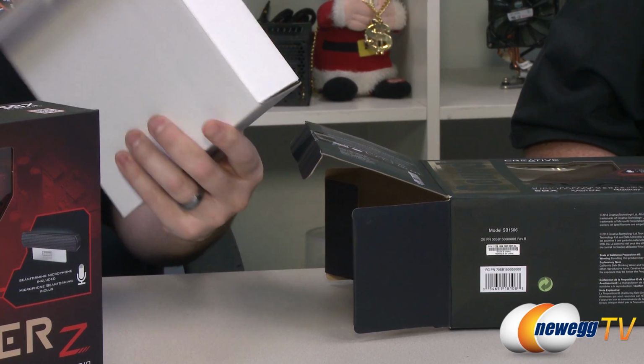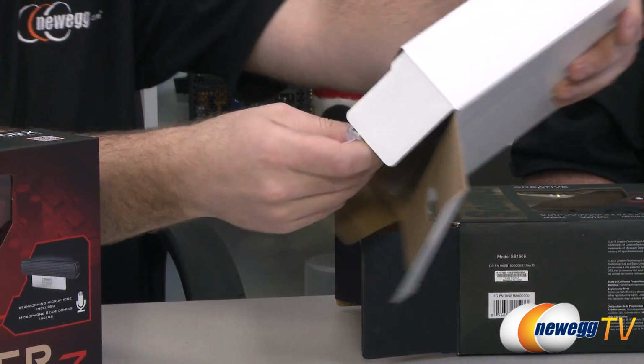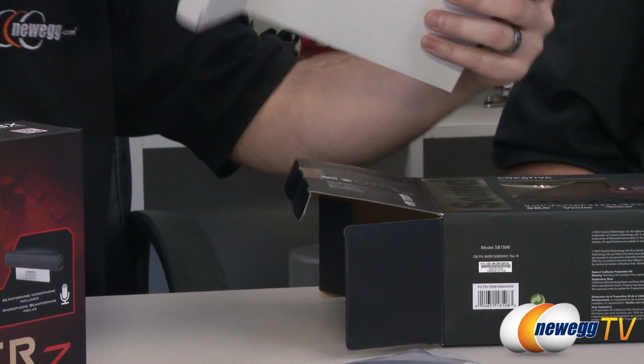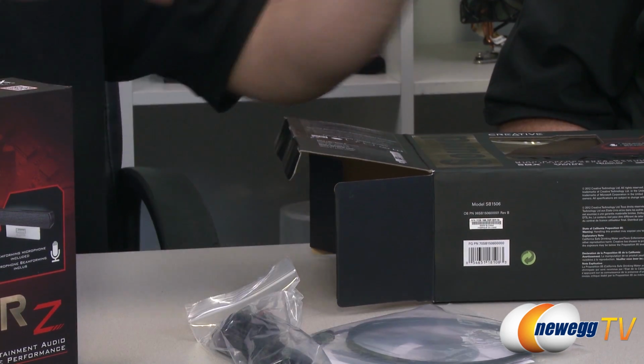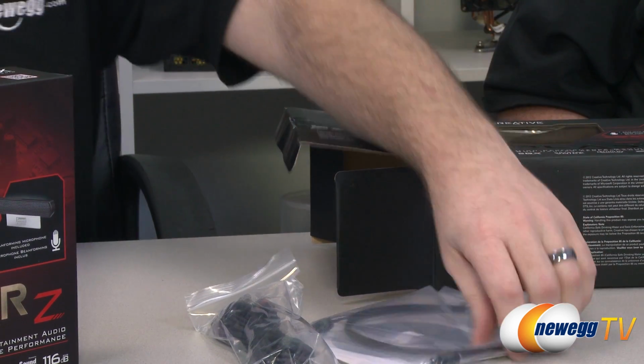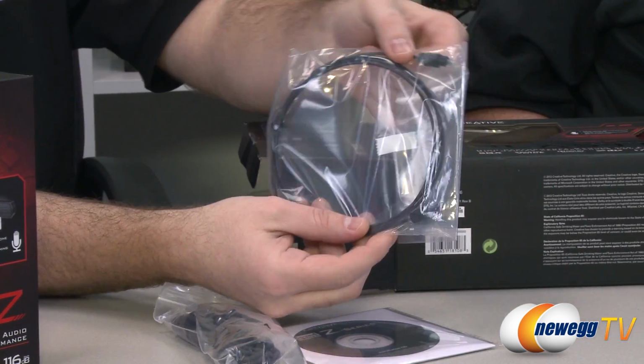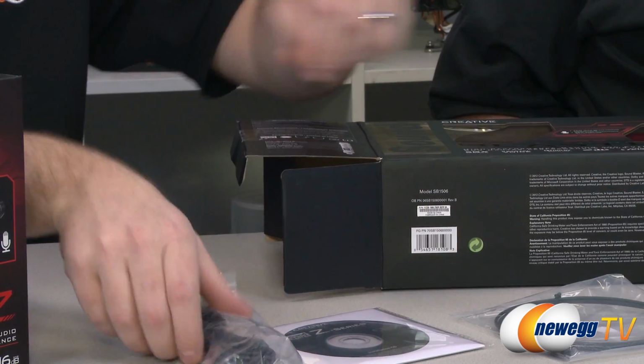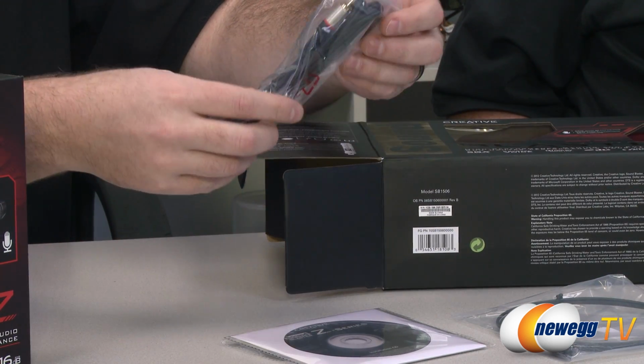It's all the assorted goodies. Ooh, yeah. Oh, we do have more. Oh, look, Toslink. Yep, I see Toslink. You get extra accessories here. All right, so we have a Toslink optical audio connector right there. We also have, is this a splitter?